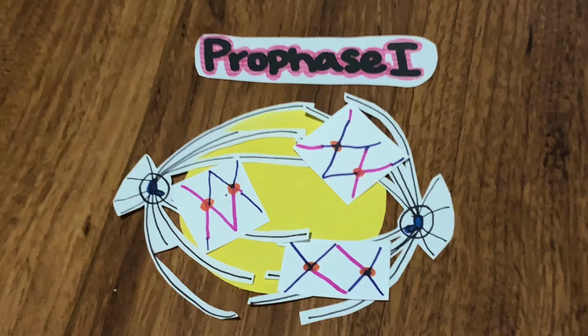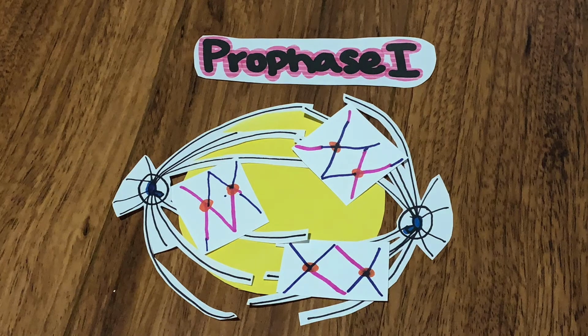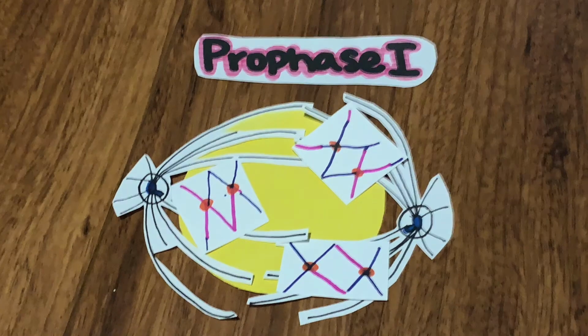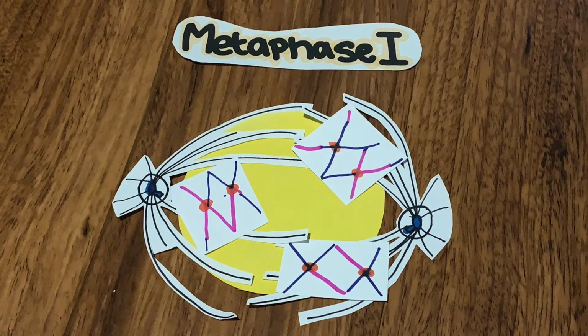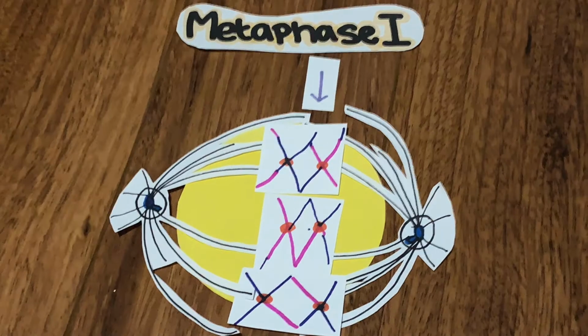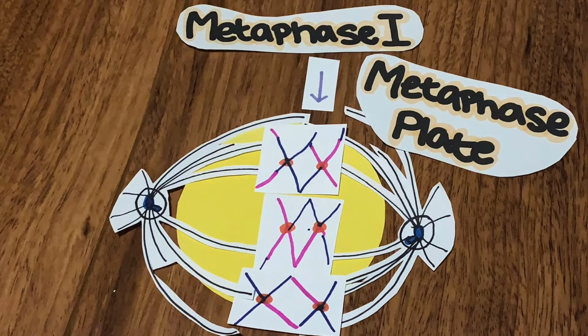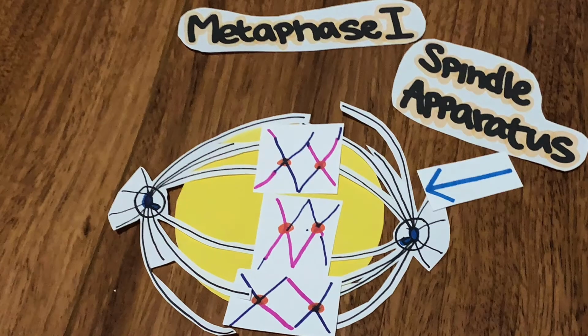The tetrads begin moving towards the metaphase plate and line up. At this point, the nuclear membrane is completely gone. Next step is metaphase 1. Here, tetrads will begin to move towards the metaphase plate, which is also known as the equator, and they eventually line up in a single file. Here, the spindle fibers, which are also known as microtubules, extend from the centrioles to create the spindle apparatus.